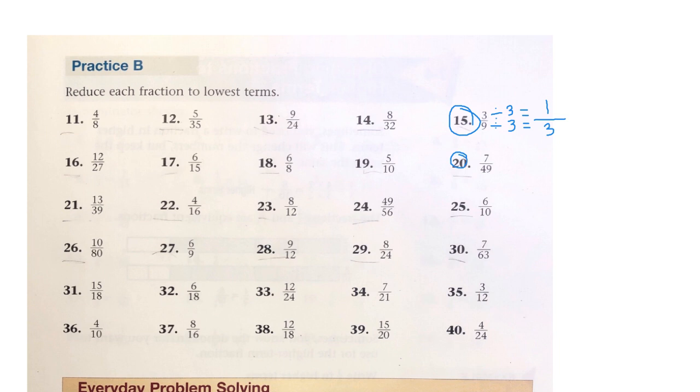How about 7/49? 7 can only be divided by 7 and 1, and 49 can also be divided by 7. So let's divide both the top and the bottom by the greatest common factor, which is 7. 7 divided by 7 is 1. 49 divided by 7 is 7.